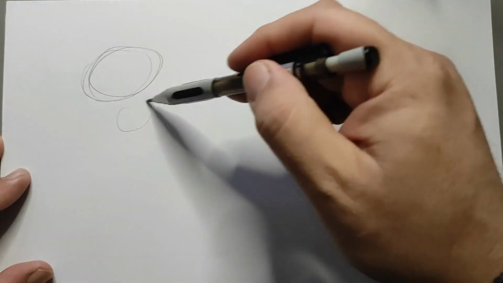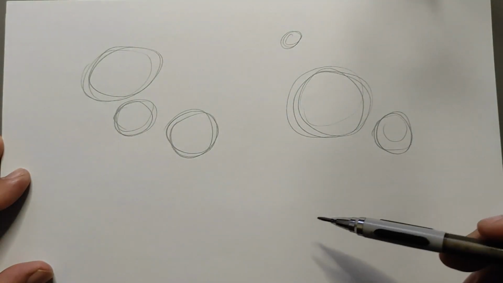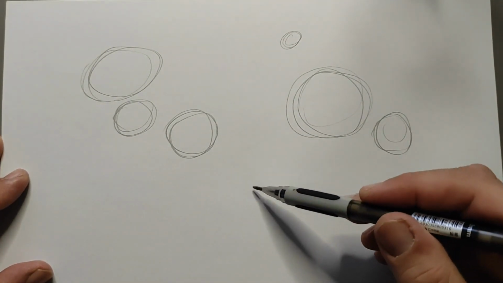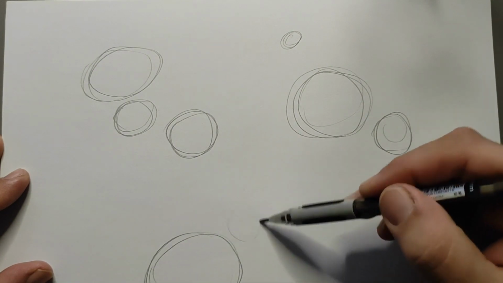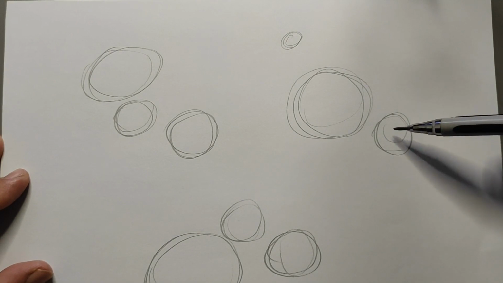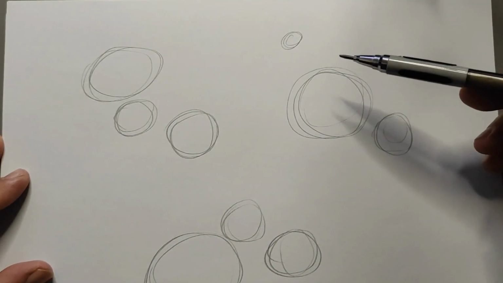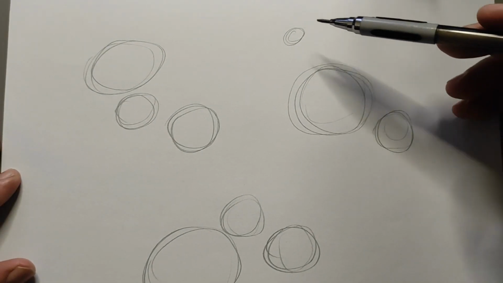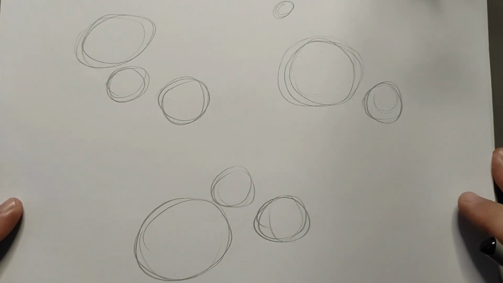Which is which in these combinations of circles I made? This can be the head, or maybe this is the head, and vice versa. As soon as you decide that, all you need to do is connect them in a naturalistic way.